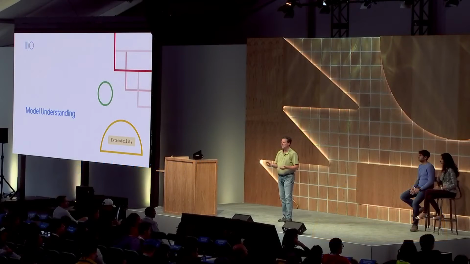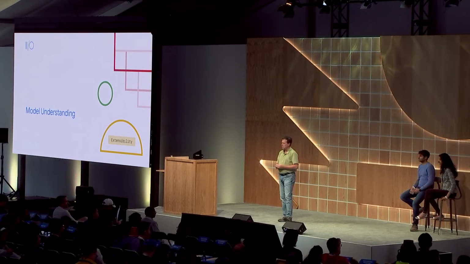So that's it for how the internals of TFX work. Next up, my colleague Tulsee will be talking about model understanding.